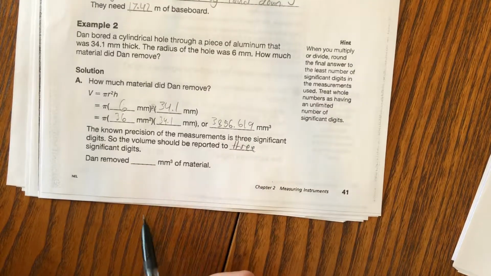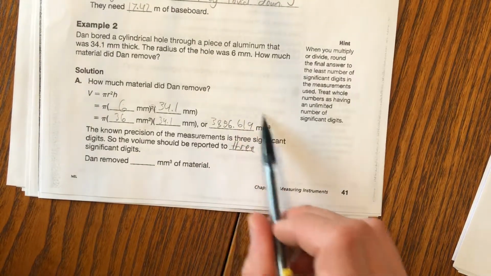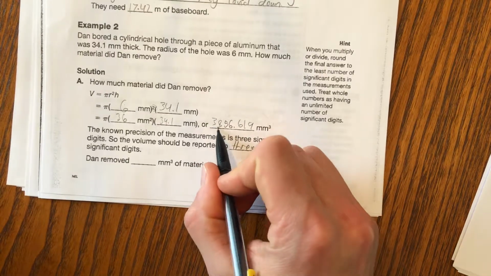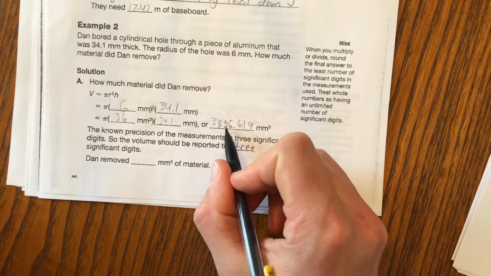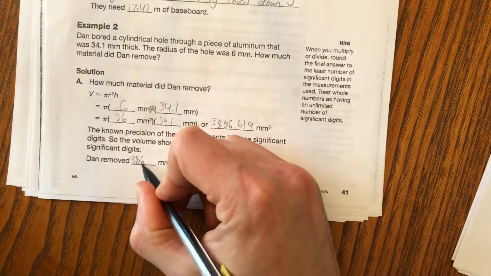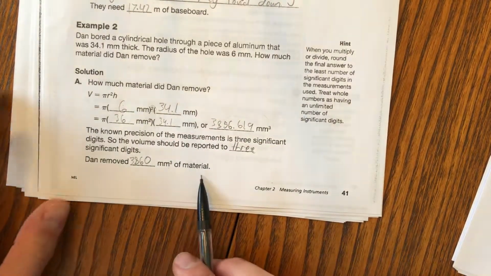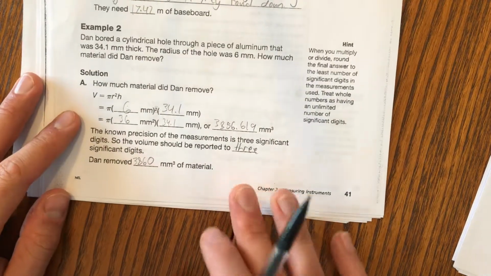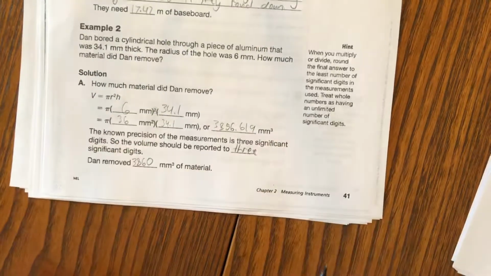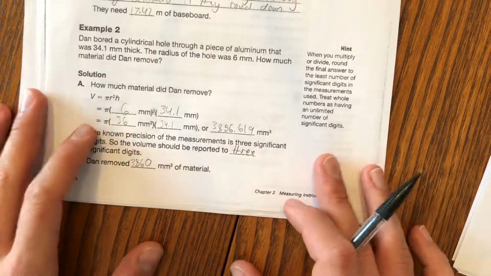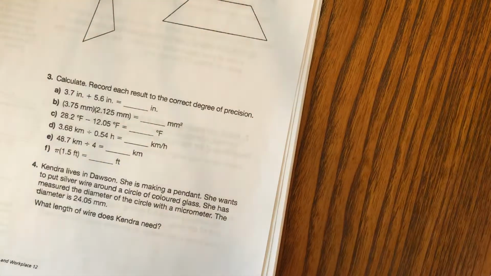Well, we're going to remove all of this junk then and just report 3, 8, and we're going to round it to 6 millimeters cubed of material. Again, significant digits aren't super important, just something that you should know exists. There's a little bit of practice here that we'll go through.